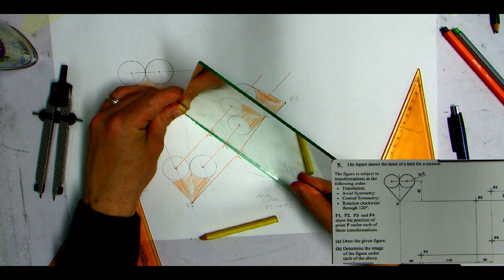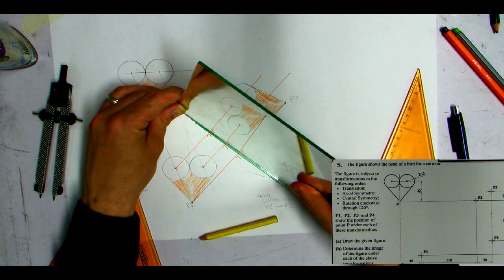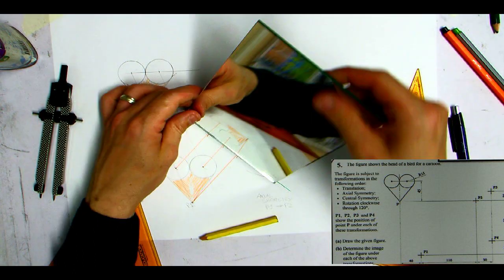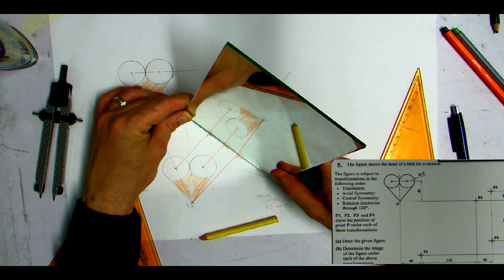Does that look the same? Let me just hide it a little bit. It's fairly close, isn't it? Yeah. Unfortunately, I can't hide. Yeah, I did that. So there's my reflection. You see that? Yeah.